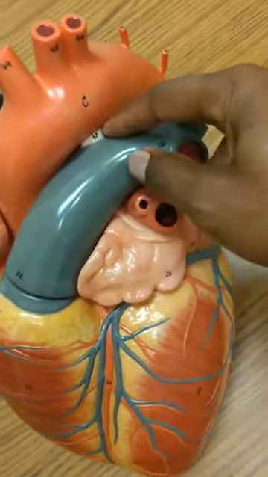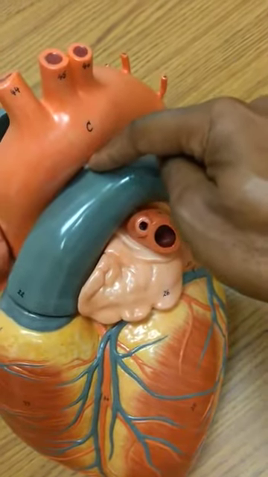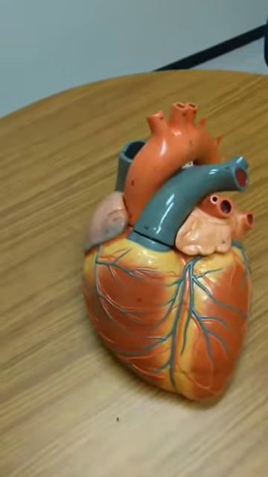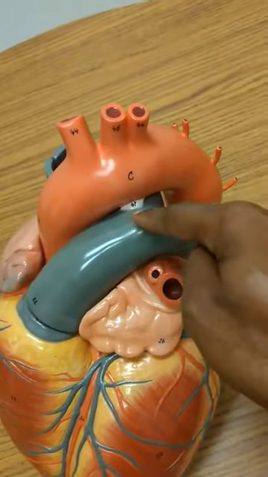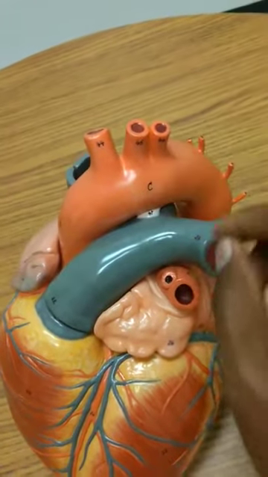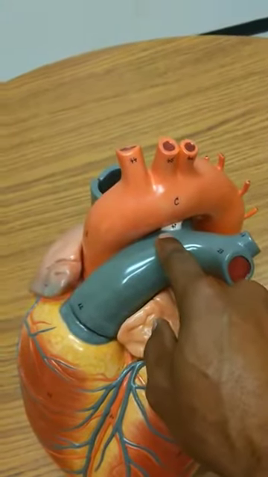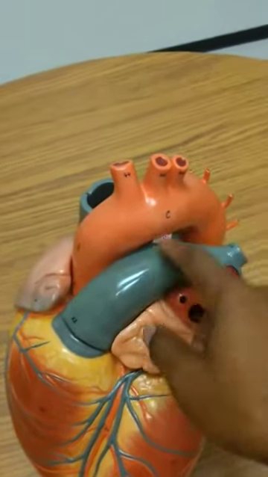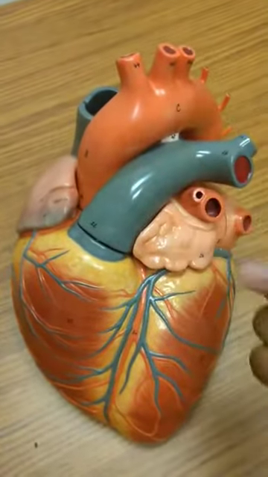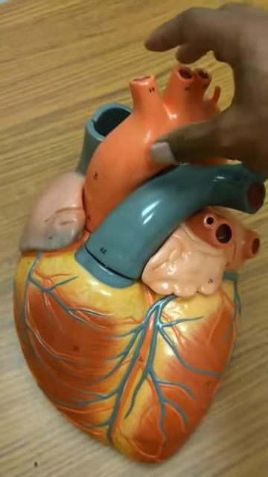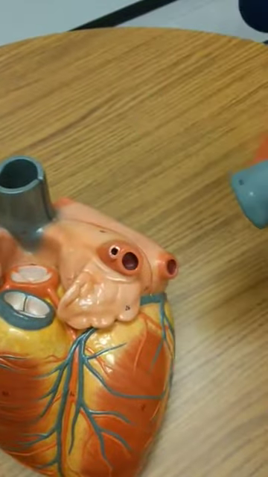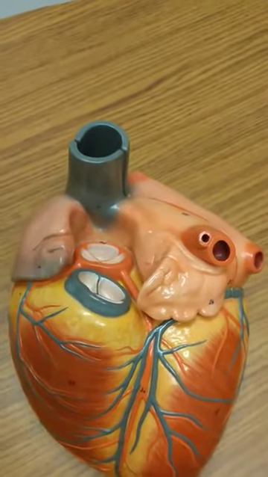Also located here, this little white structure is the ligamentum arteriosum. And the ligamentum arteriosum is a small ligament that pins down your aorta to the top of your pulmonary trunk, to keep the aorta from just randomly flying all over the place when the heart contracts and pumps blood into the aorta.